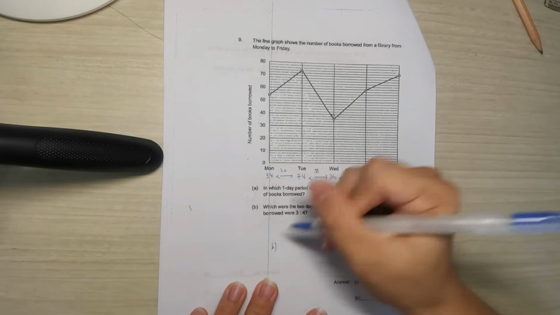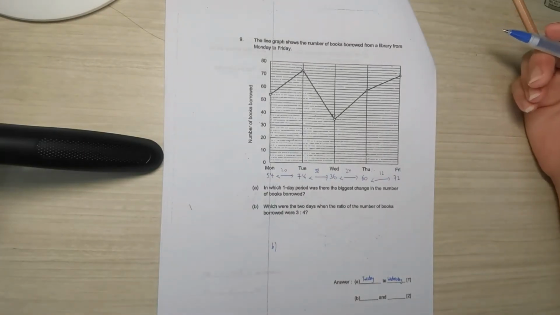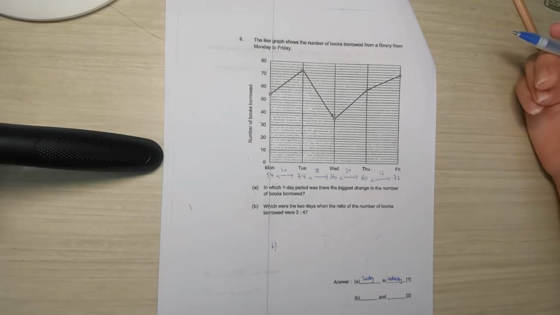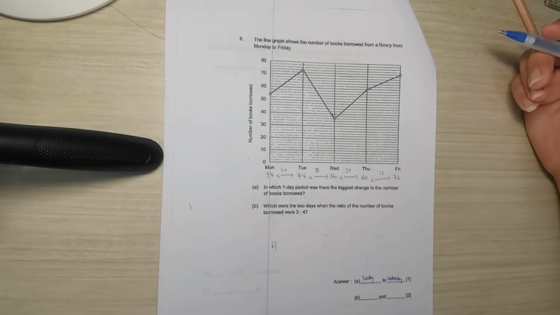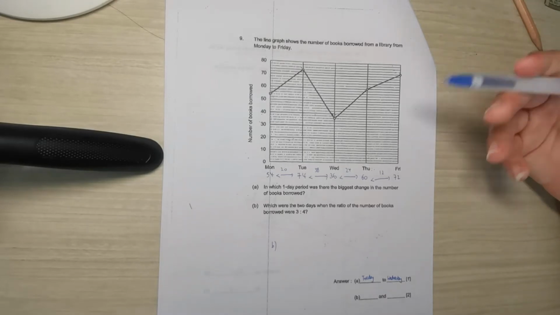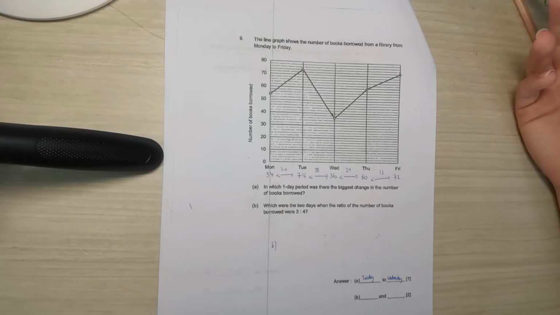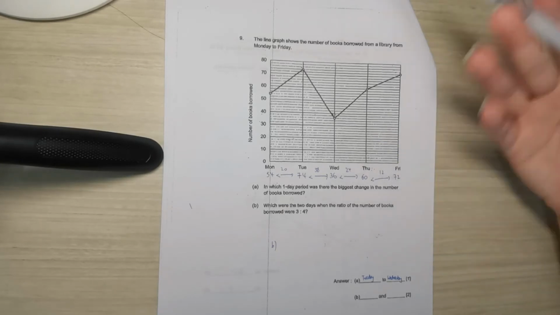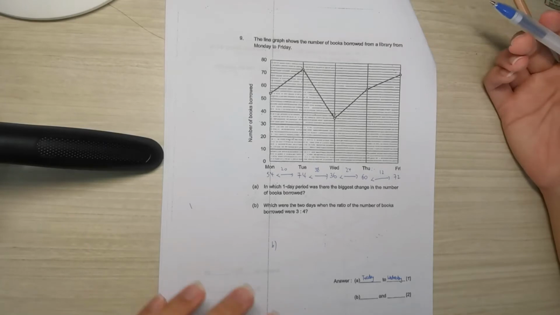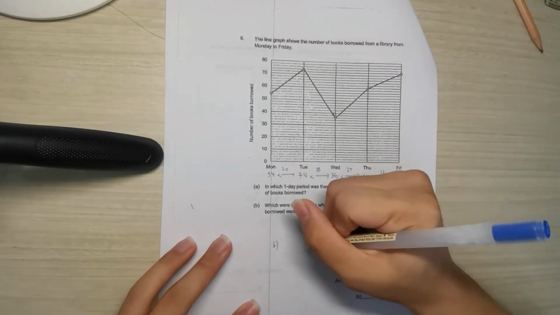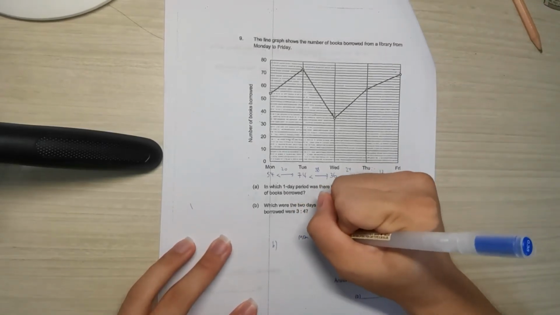So part B, in which of the 2 days were the ratio of the books borrowed 3:4? For this, I don't have a way for you to find out the answer, but the best way is to just try out the different numbers. But if you are fast, I think let's try Monday and Friday.